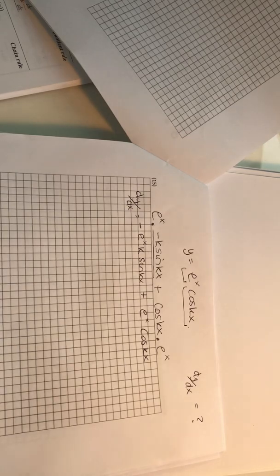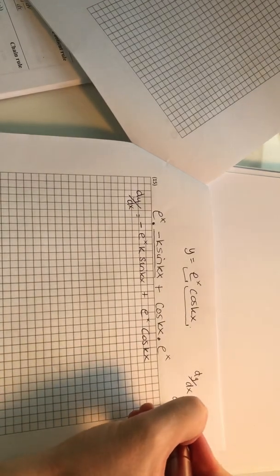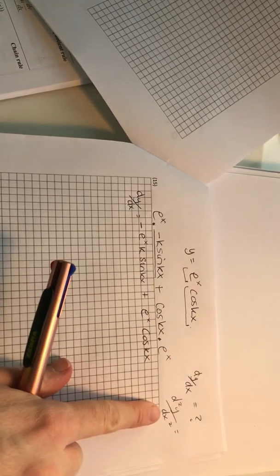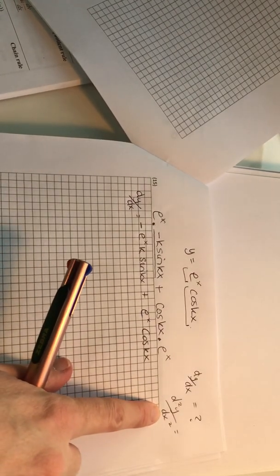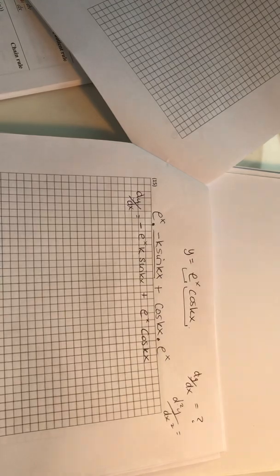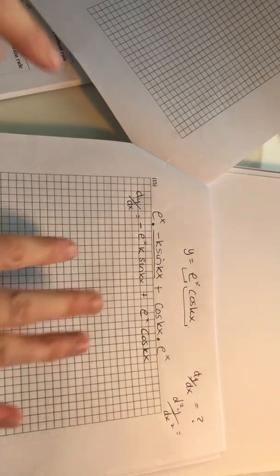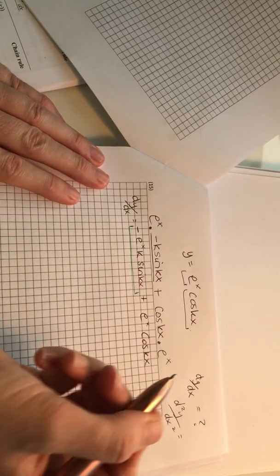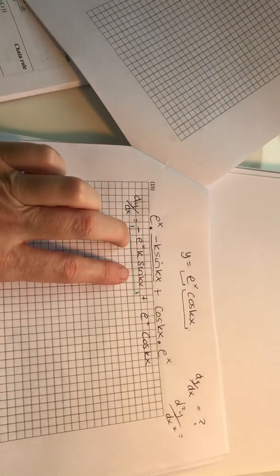And the next thing that they asked me to do was the second differentiation. So take your time. We're going to split it up and we're going to look at this bit first. We're going to try and differentiate this.